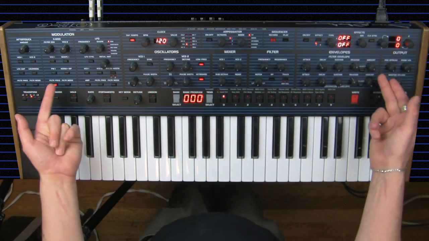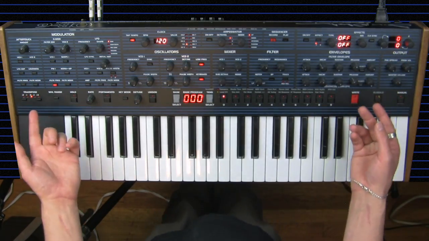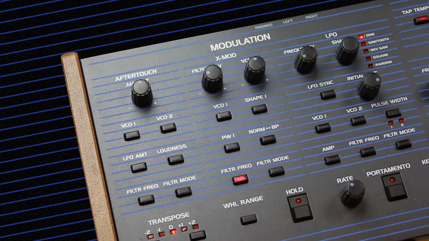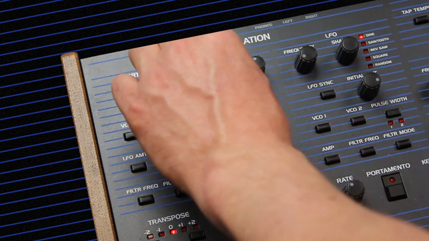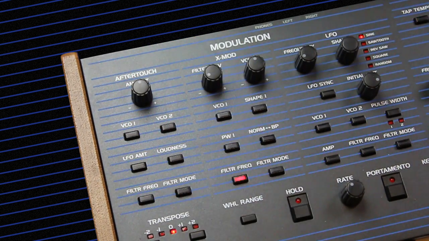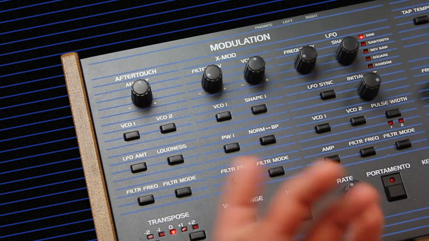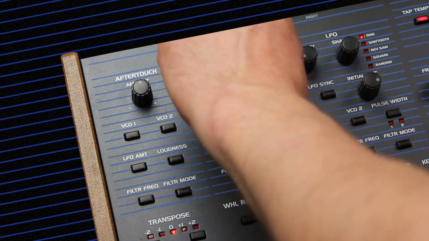So you can use these two outputs of the filter envelope, positive and negative, simultaneously to change your sound. And modulate it as well if you'd like.